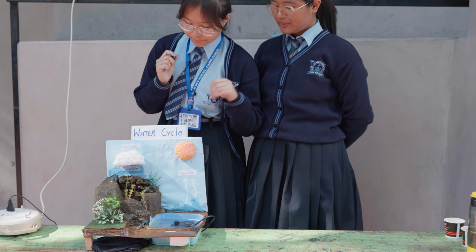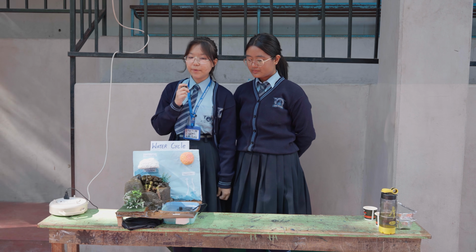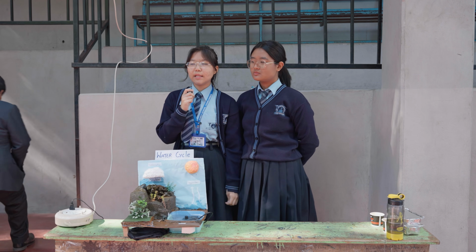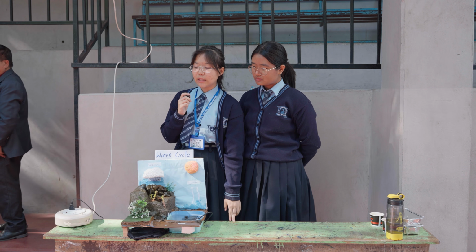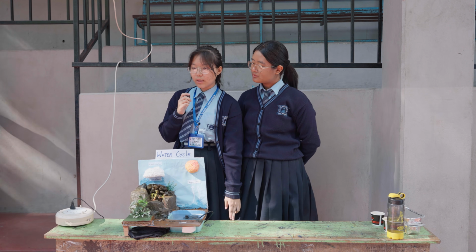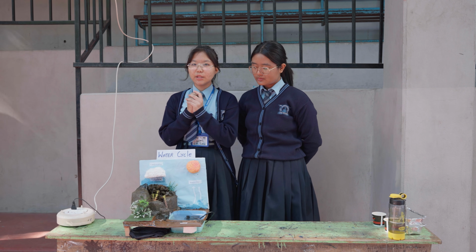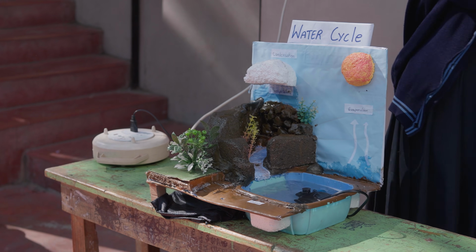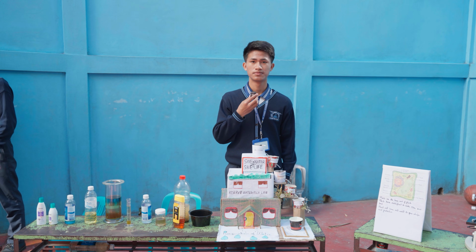And after that, condensation is when the water vapor turns into tiny droplets and forms clouds. And after that, precipitation is when the liquid is too heavy for the clouds and the clouds cannot handle it, it falls down to the earth again, and the water cycle repeats.